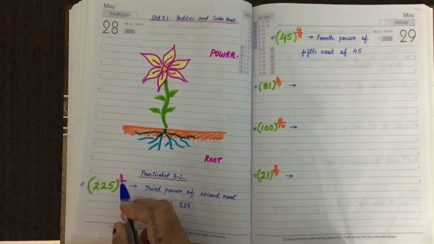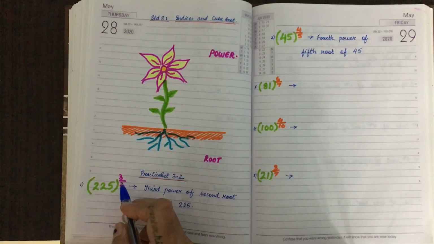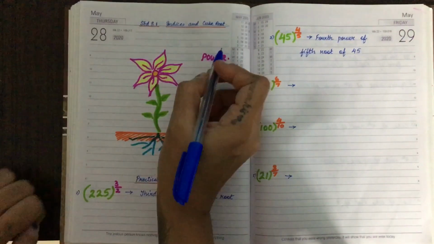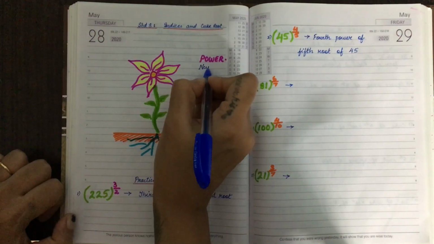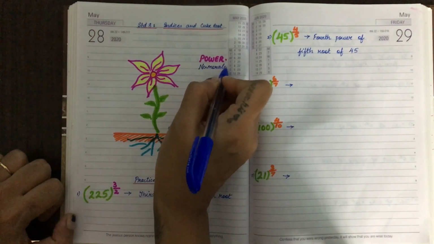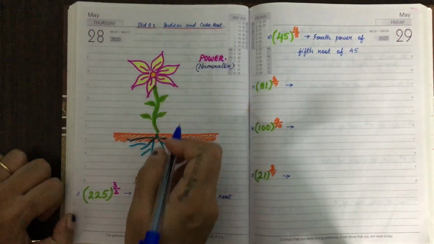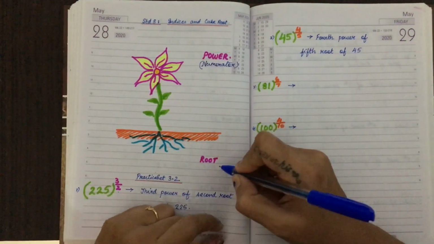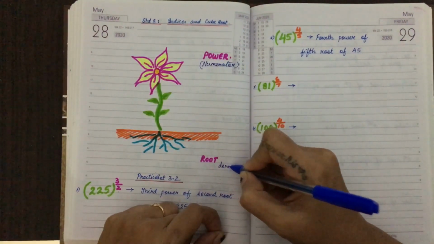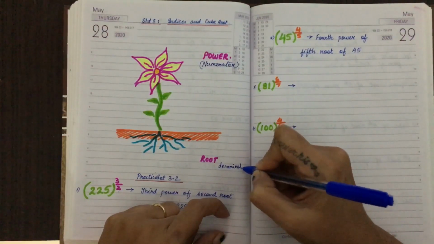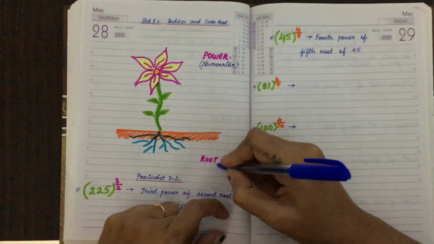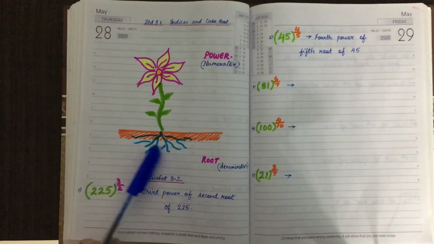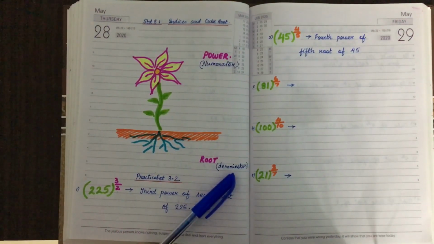So when we have a fraction as an index, you have to understand that whatever is on top, the numerator, I'll write it over here, the numerator is called the power, and whatever is below, your denominator, is called the root. So the numerator is the power on the top, and just like your roots grow under the ground, the roots are the denominator.